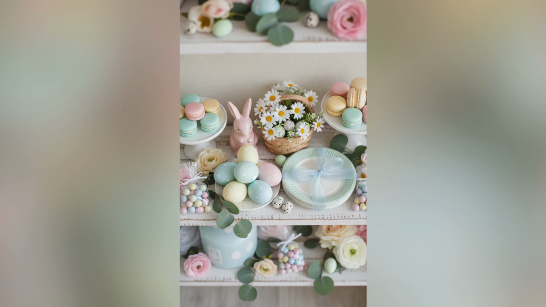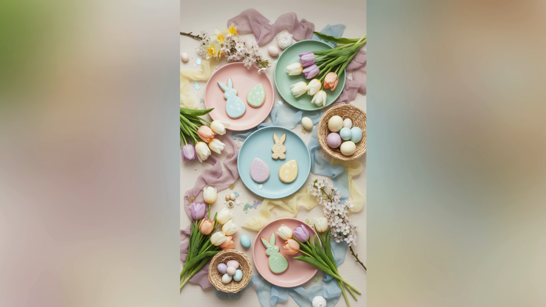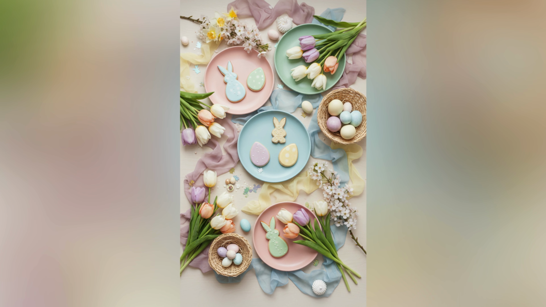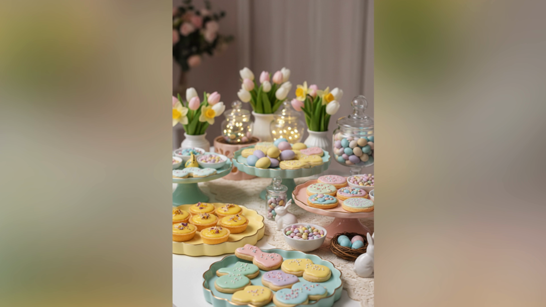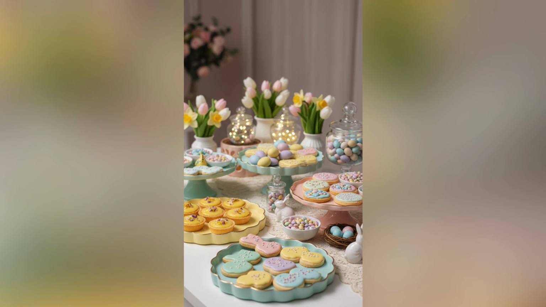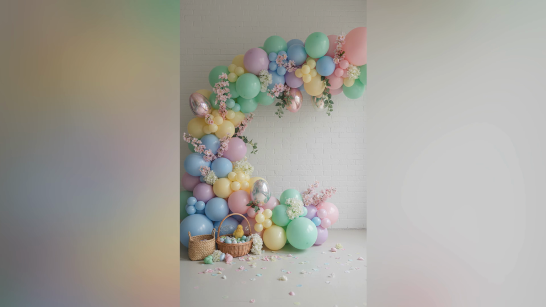How can I host an Easter party on a budget? Reuse decor from previous celebrations, DIY simple crafts, and focus on a limited colour palette. Handmade touches often feel more meaningful than store-bought ones. Smart planning keeps your party stylish without unnecessary expenses.